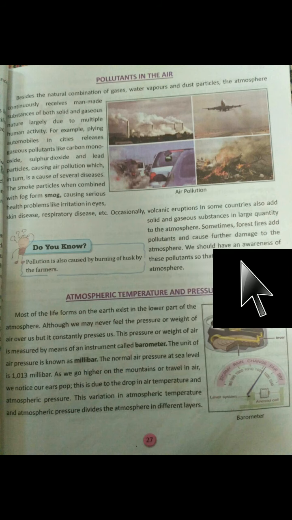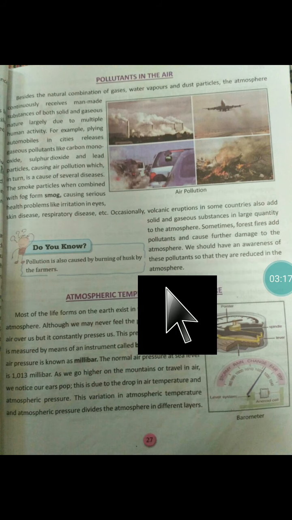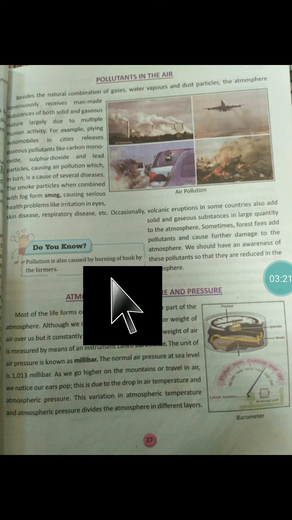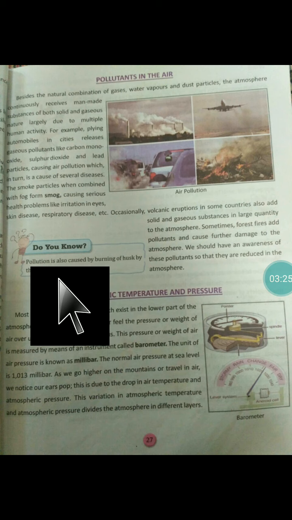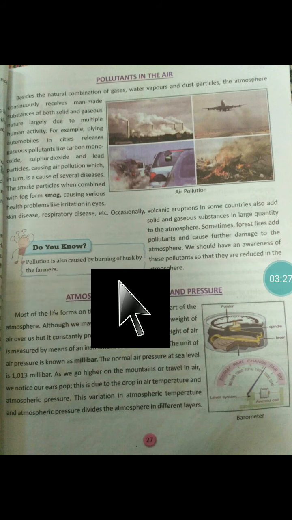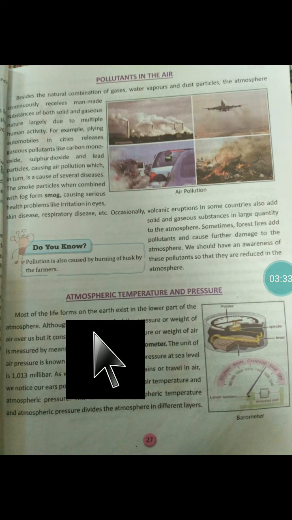We should have an awareness of these pollutants so that they are reduced in the atmosphere. We should use them less so that we can maintain our environment. On the other hand, do you know pollution is also caused by burning of husk by the farmers? Husk means the leftovers of the crop, just like we have wheat and rice.